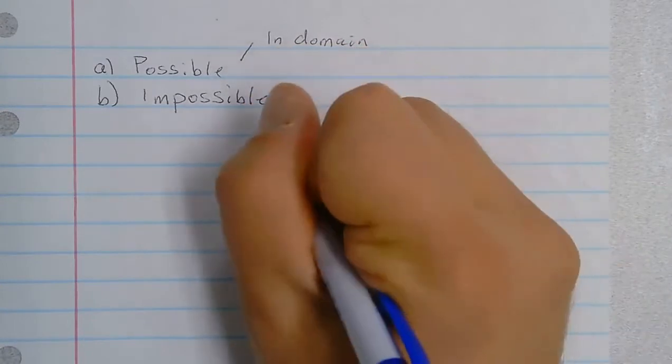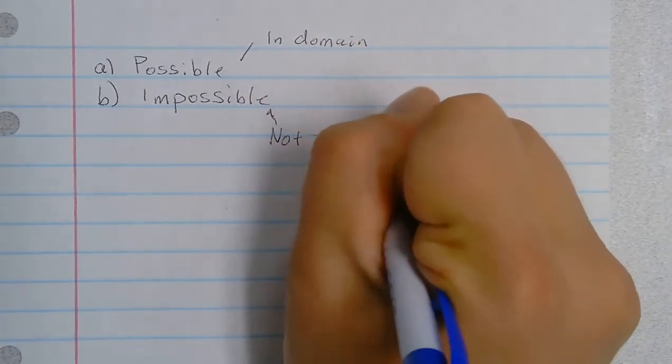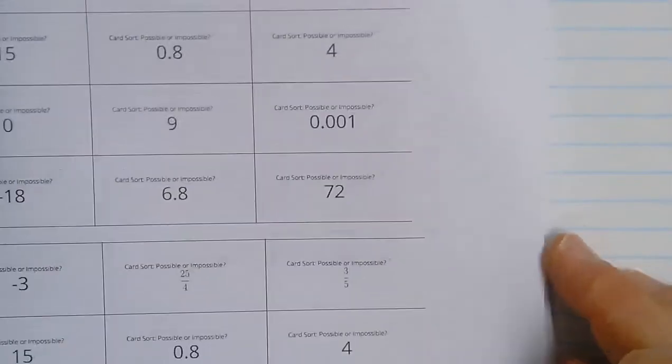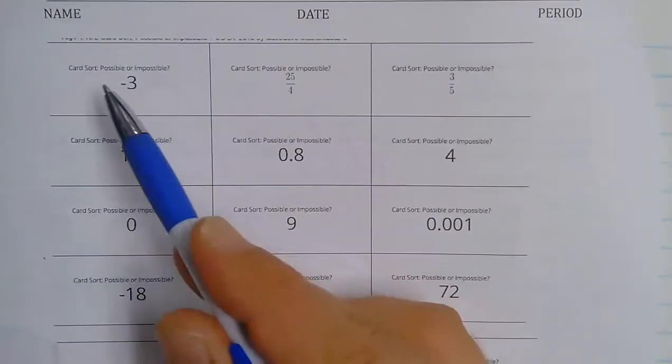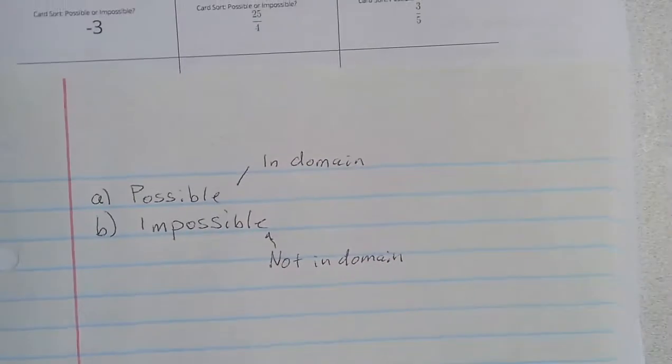And impossible inputs are not in the possible domain. So on here, we're just going to look at this top card and see, are these possible inputs for the side length of a square?